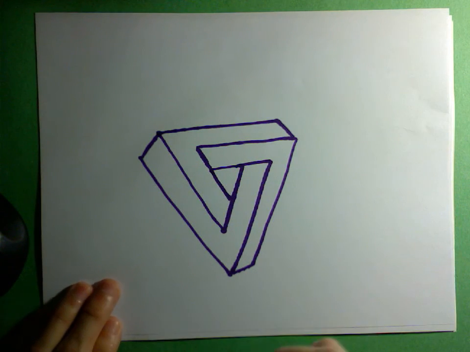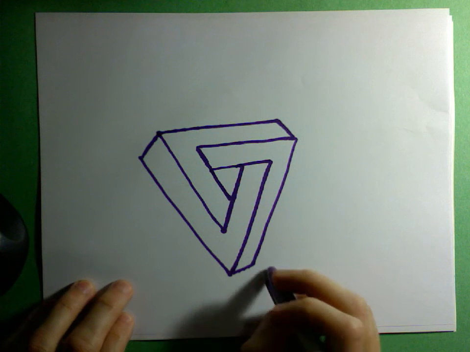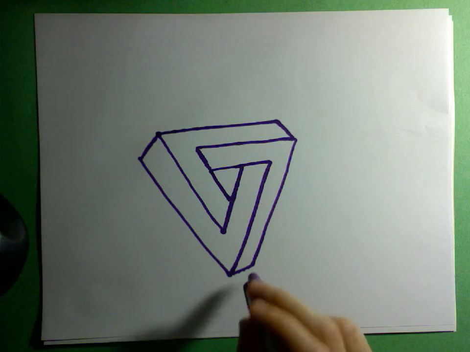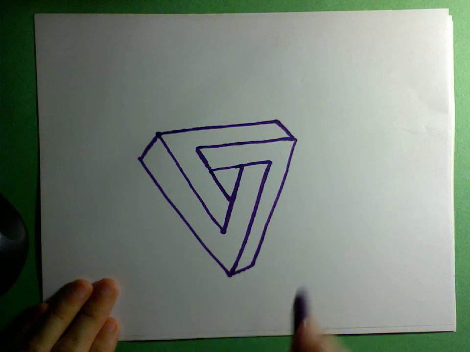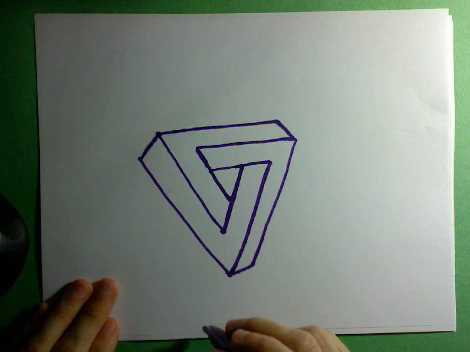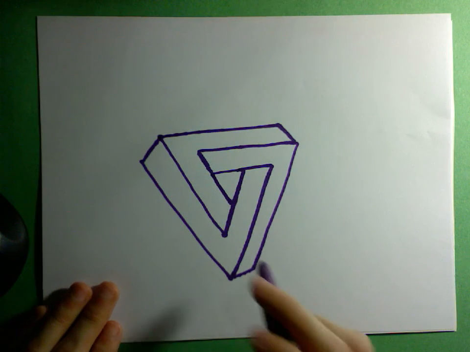Again, you do not have to do this project. If anyone's having a hard time with this, I understand. I had a little bit of trouble the first time I drew one of these. So if you'd rather stick to the 3D shapes, or if you'd rather do one of the other options, that's okay. You get to choose.